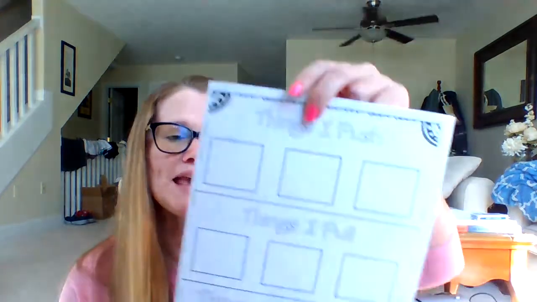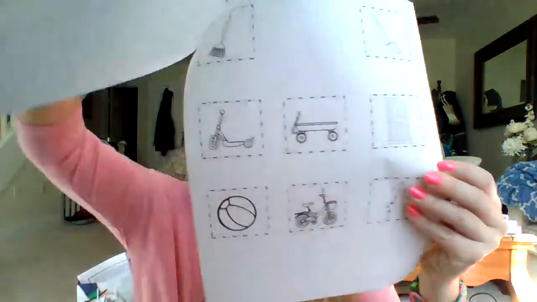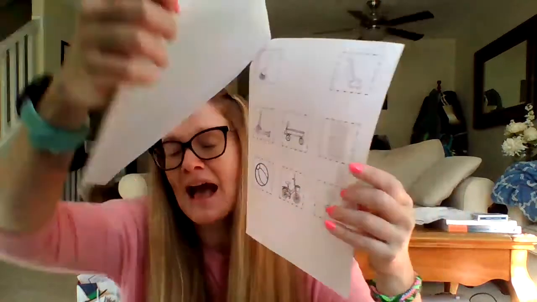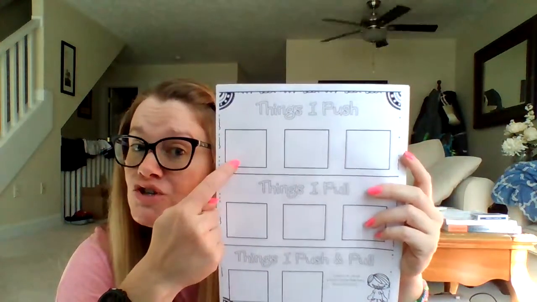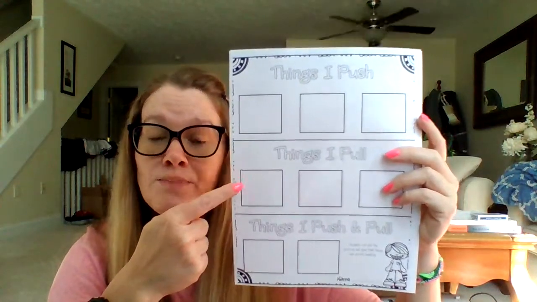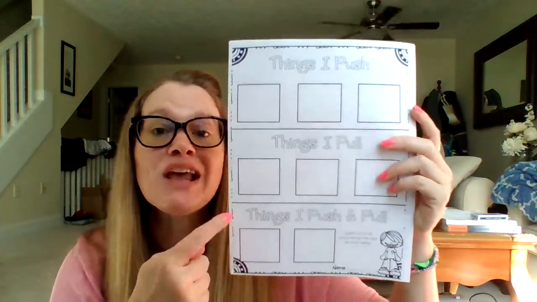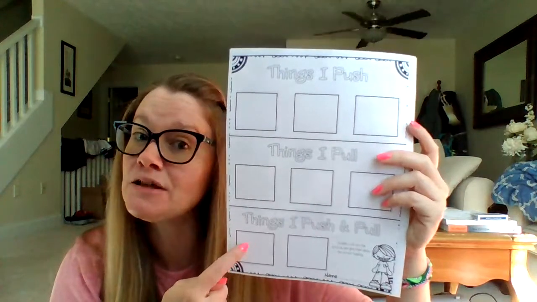All right, for science, push and pull, you are doing a sort. There's 2 pages. This one, you cut the pictures out and you glue them. Are they things that you only push, things that you only pull, or things that you push and pull? So this might be a little tricky.